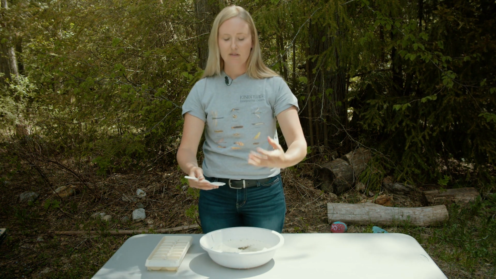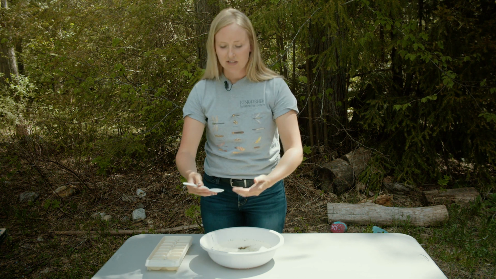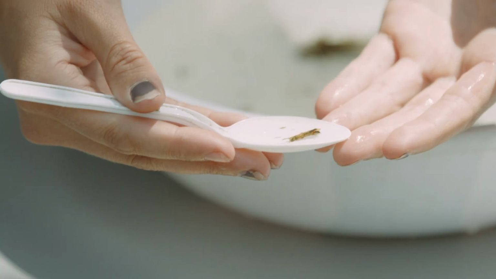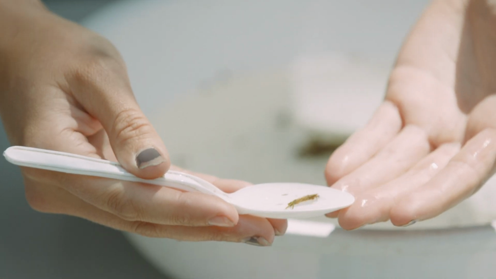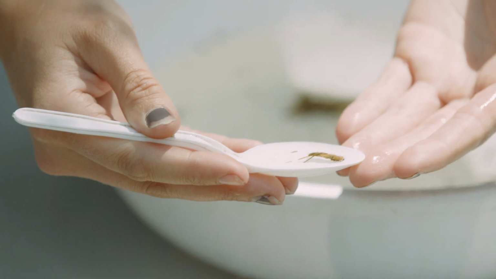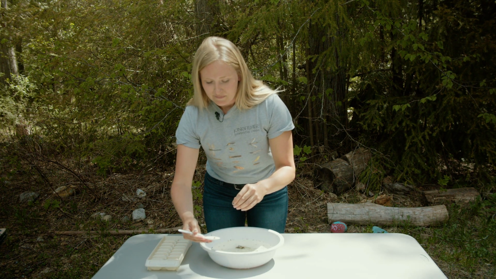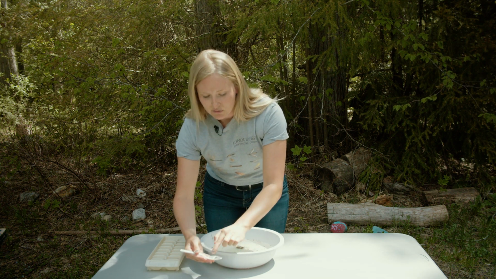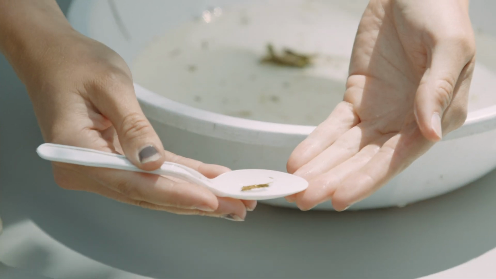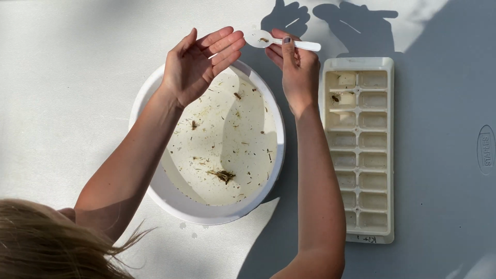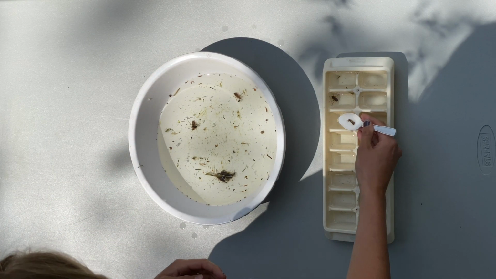And in this system, they use rocks and leaves and a bunch of different kinds of things that they find in their habitat to try and protect themselves and to camouflage themselves to their surroundings. This camouflage helps protect them so they won't get eaten. So as you can see here, he's starting to crawl out of his little shell and move around. So we can also put him into our ice cube tray.